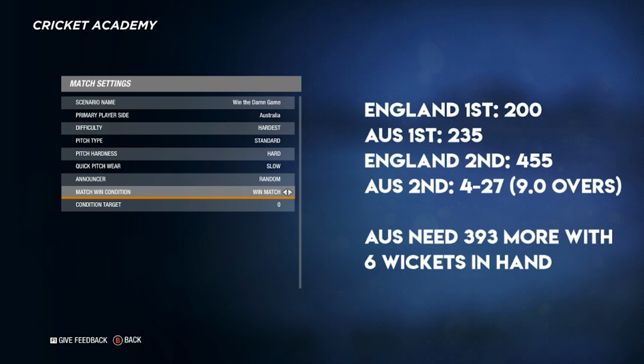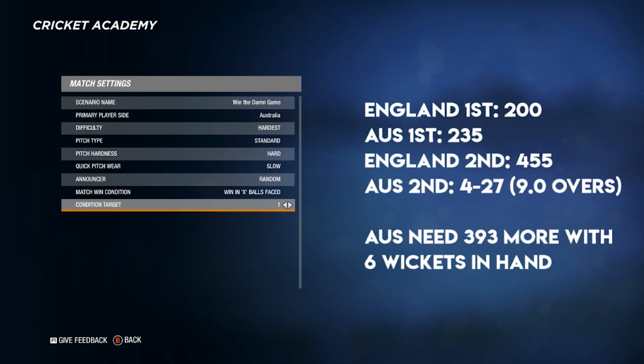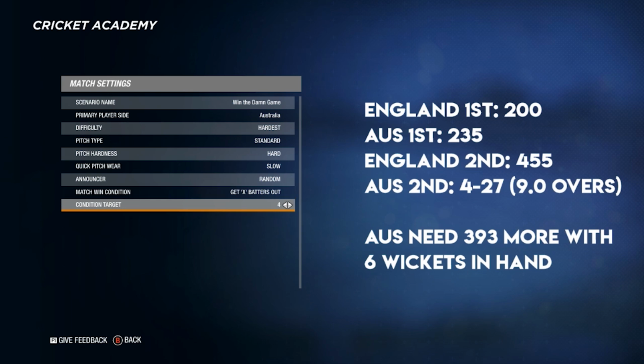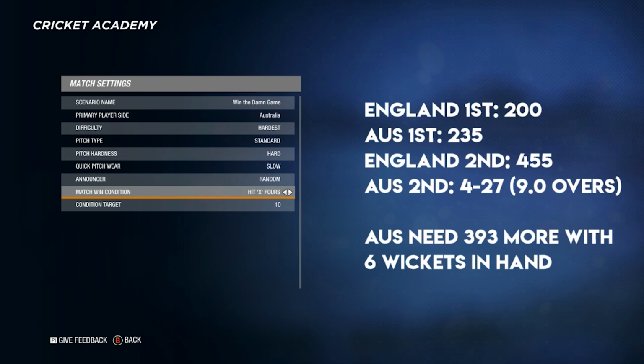Again, as I said, you can create a billion different win opportunities. You can say Australia needs to win within a certain number of balls. You've got to win the match in 7 deliveries, which is obviously impossible. You've got to win in 1,000 deliveries. Oh no, you win it when you face the 1,000th ball. You win it if you draw the match. If you go on to draw this match, which is nearly impossible because you've got like 200 and whatever overs to go, it would be a long match, but you could do it.